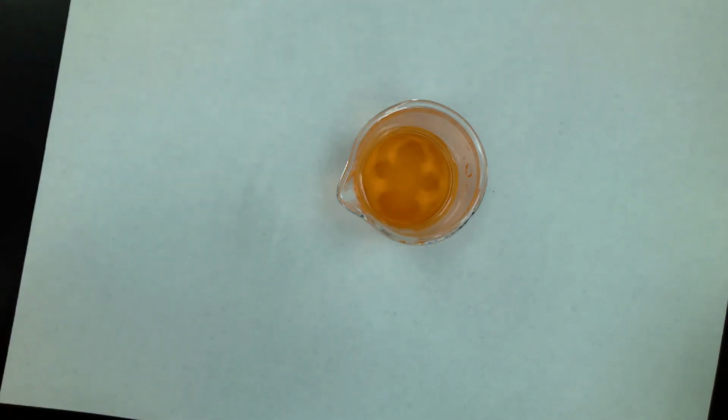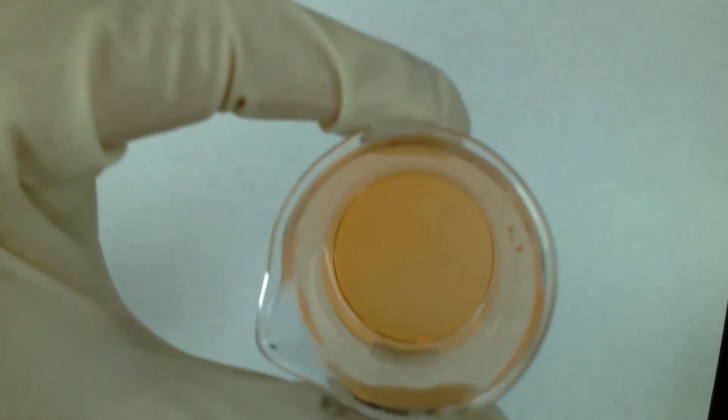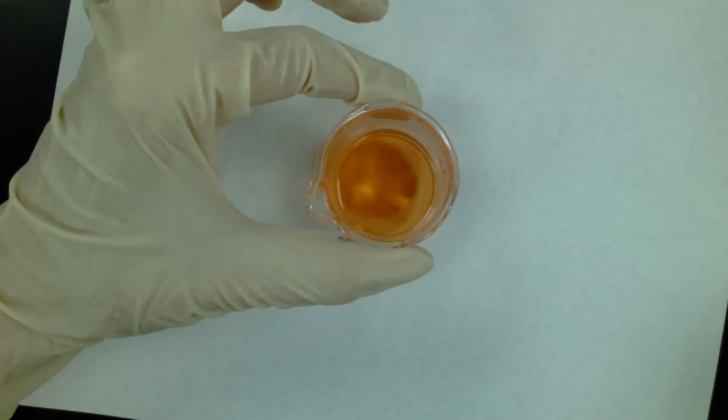Okay, so the first color we saw is when we added the HCl with the universal indicator. Second color we saw was after adding the NaOH. And this color here is what we get after we add back some of the HCl.